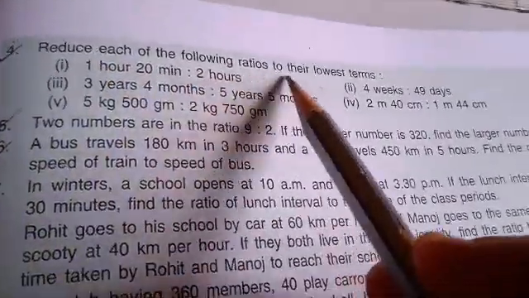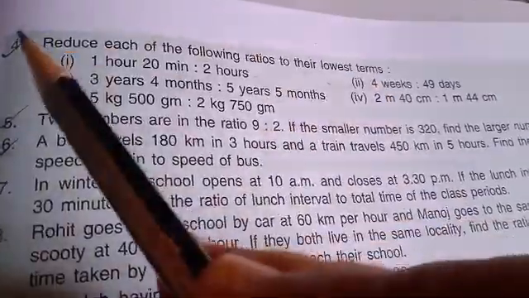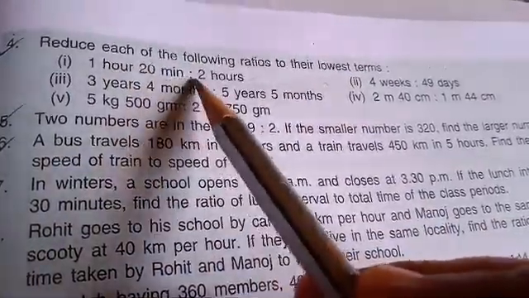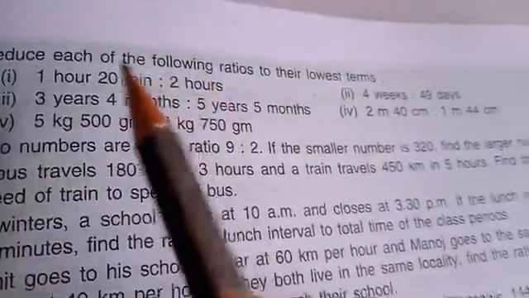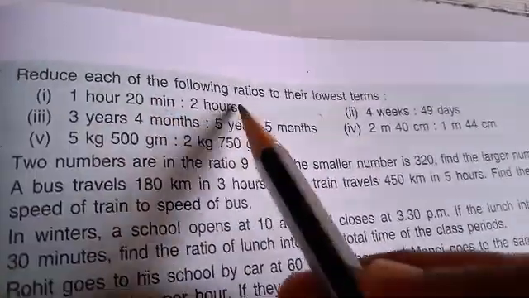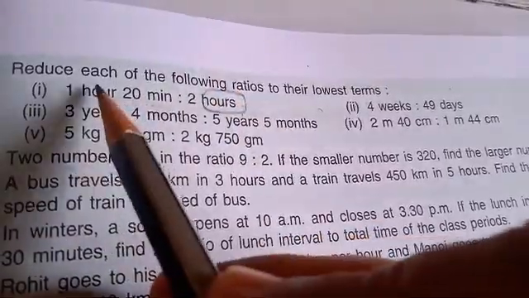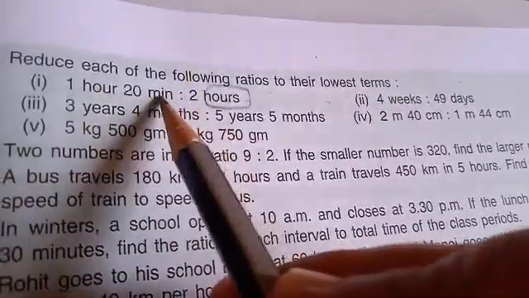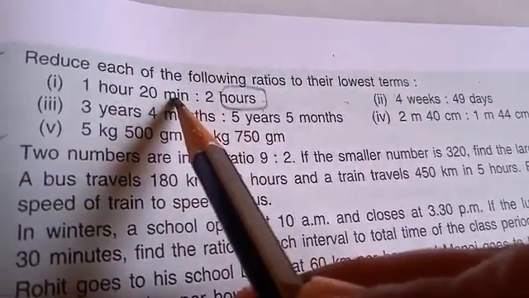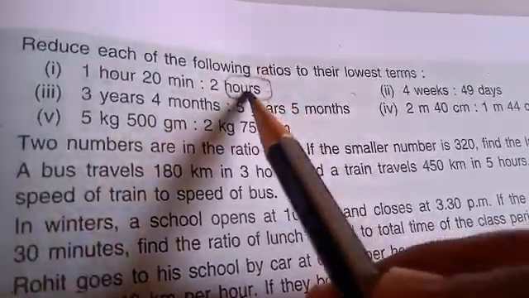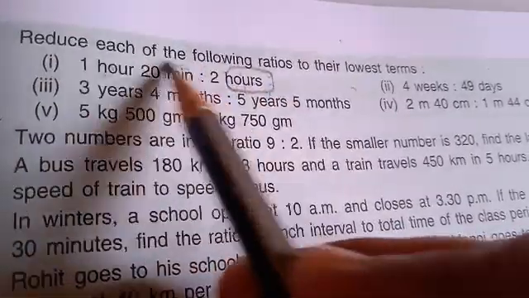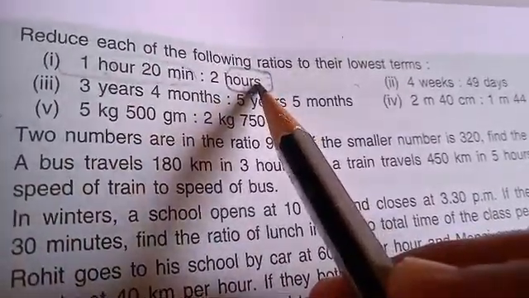Okay. Now let us see question number 4. Reduce each of the following ratios to their lowest terms. So first is 1 hour 20 minutes is to 2 hours. You can see in this example that here it is hours and here it is hours and minutes. But we have seen while studying the rules of ratio that the units should be the same, right? So what one has to do? One has to convert this into hours.